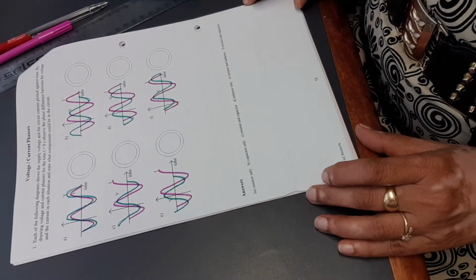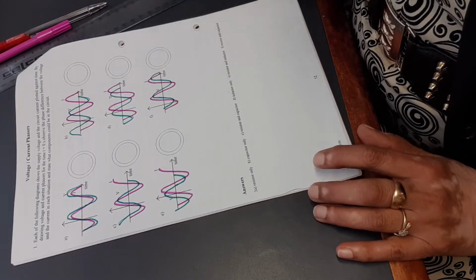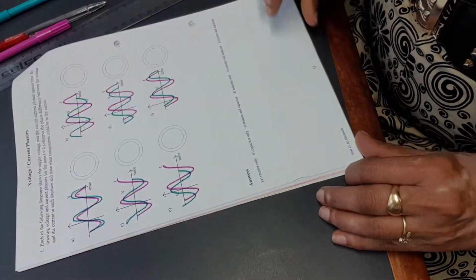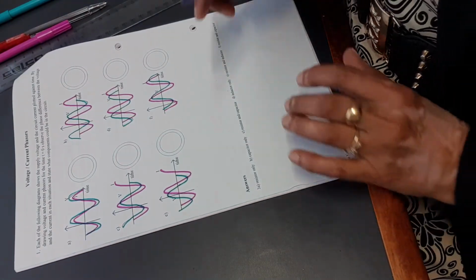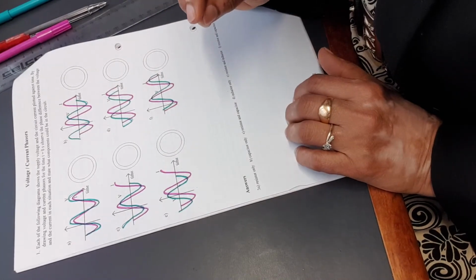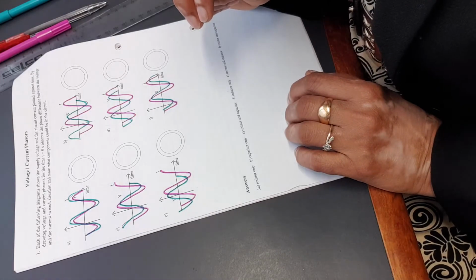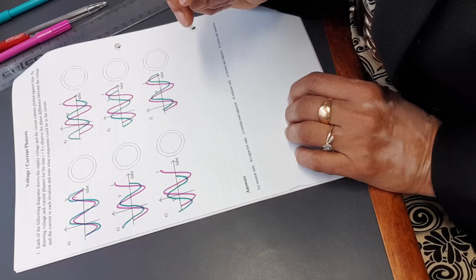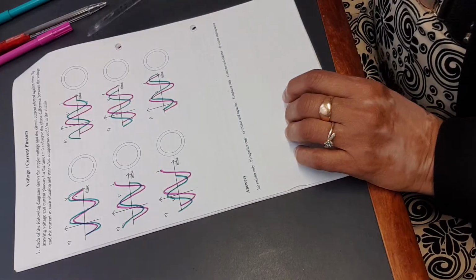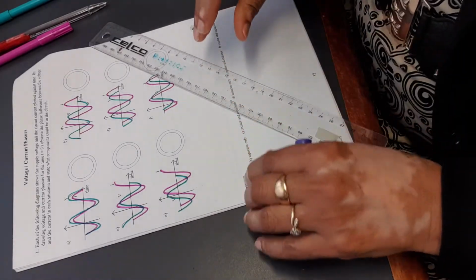Hi everybody, I'm just going to talk you through this worksheet on voltage current phasors, from your AC circuit booklet, on page 12. The question is: each of the following diagrams shows the supply voltage and the circuit current plotted against time. By drawing voltage and current phasors for the time equals 0 seconds, observe the phase difference between the voltage and the current in each situation and state what components could be in the circuit.